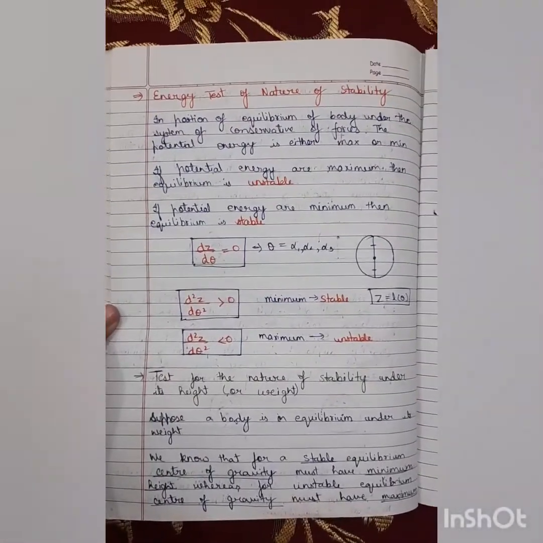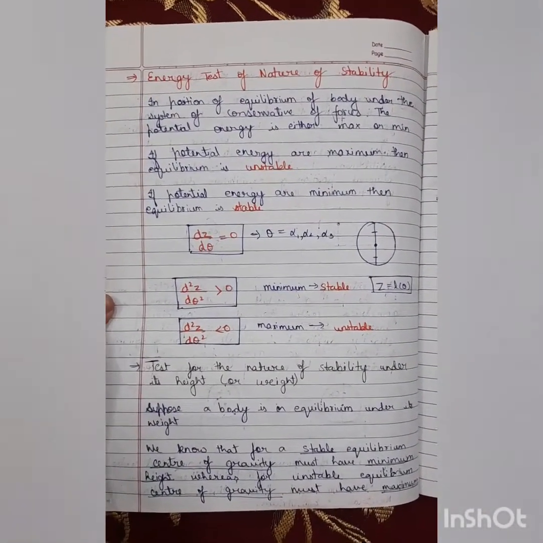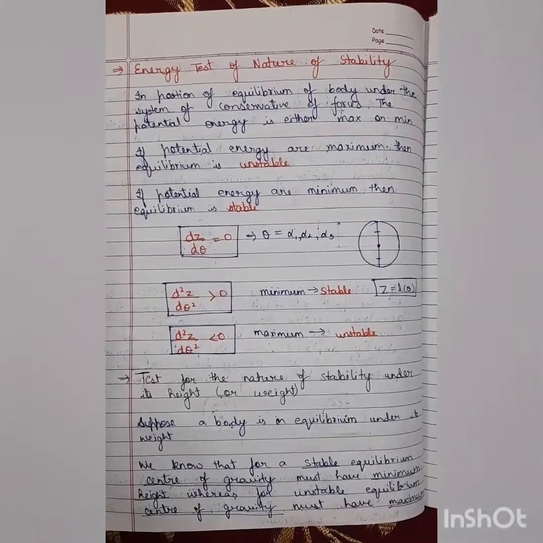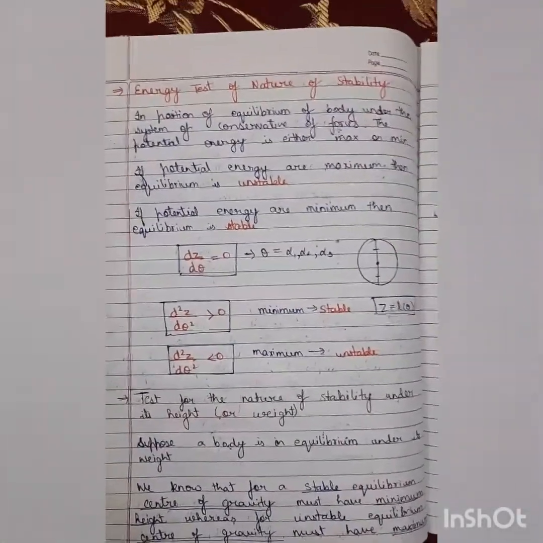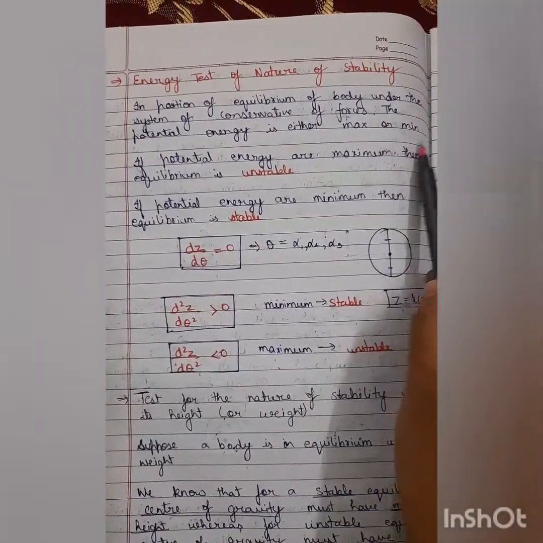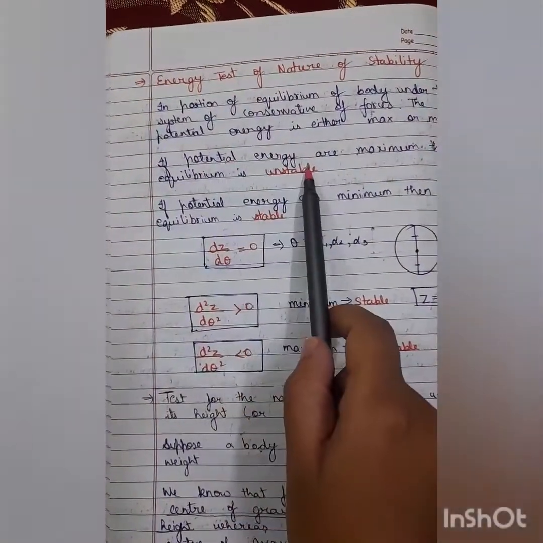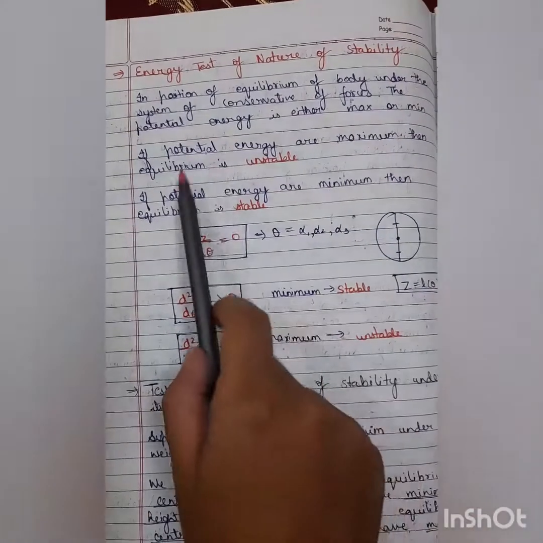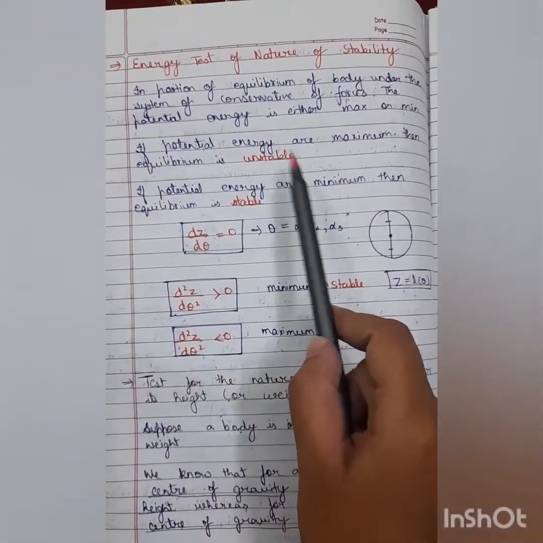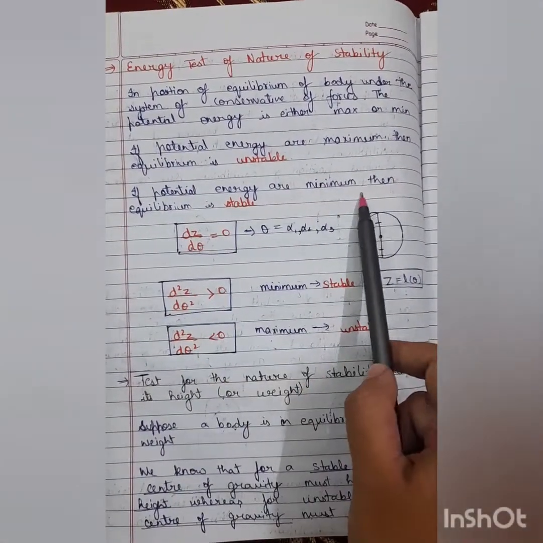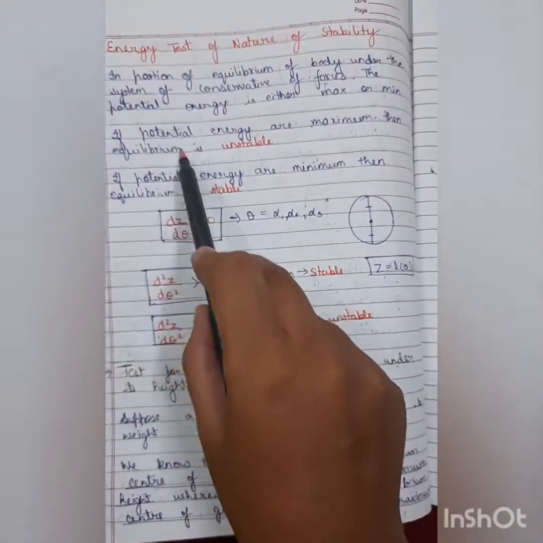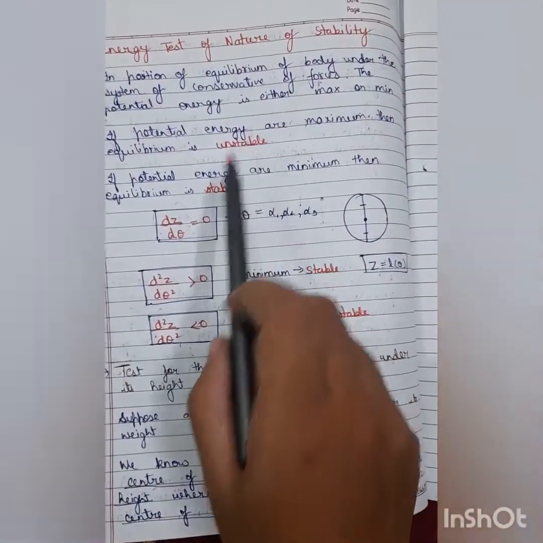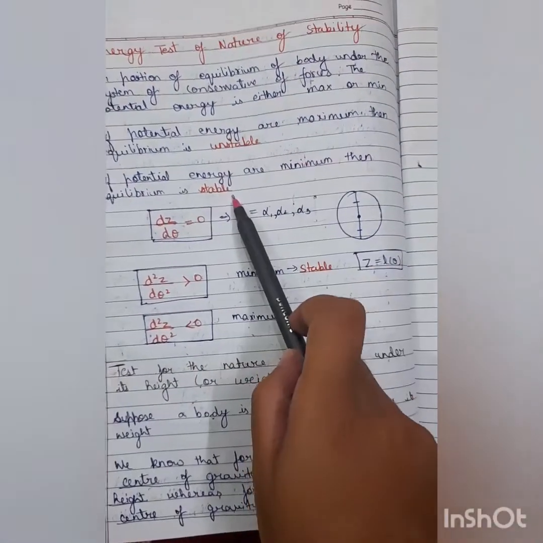Now, the energy test of nature of stability. In the position of equilibrium of a body under a system of conservative forces, the potential energy is either maximum or minimum. If potential energy is maximum, then the equilibrium is unstable. If potential energy is minimum, then equilibrium is stable. If potential energy is maximum, it is unstable, and if potential energy is minimum, it will be stable.